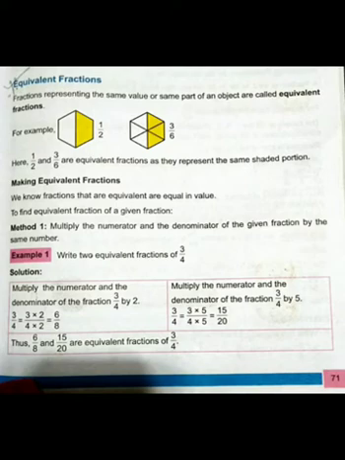To make equivalent fractions, how do we make equivalent fractions? First, we will multiply the numerator and denominator of the given fraction by the same number.